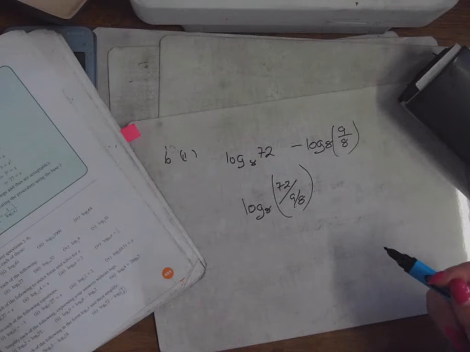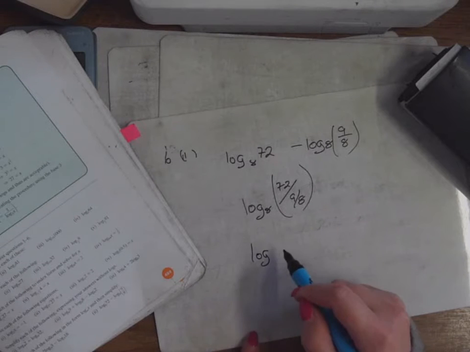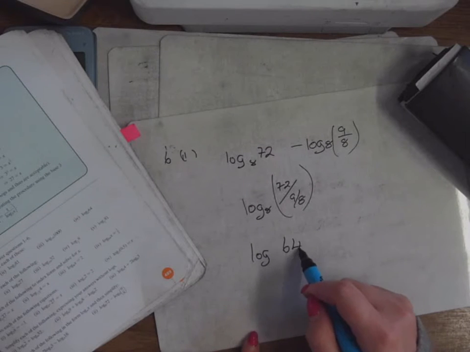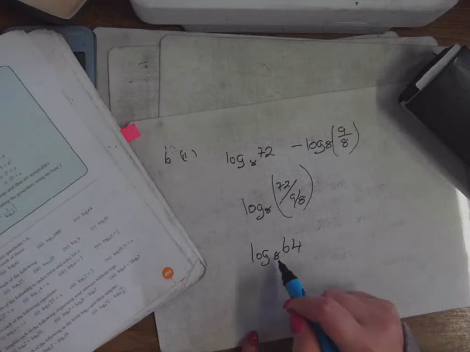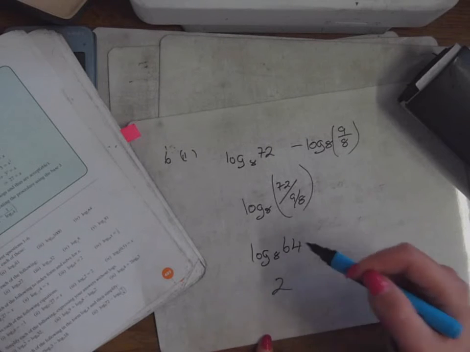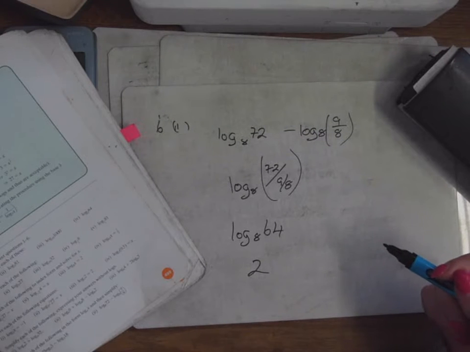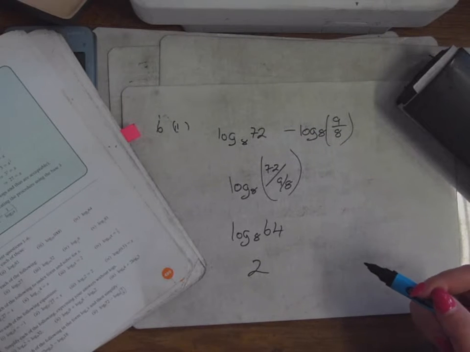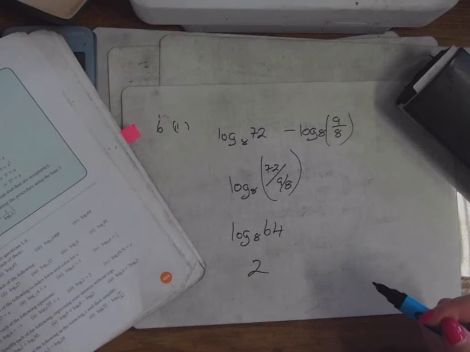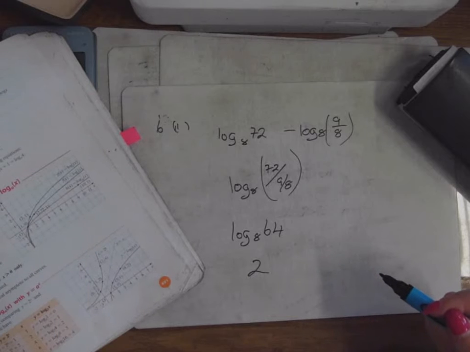So multiply by 8 once. Log is 64, I think, when you do that in the calculator. And 8 squared will give you 64, so the answer is 2. So 8 to the power of 2 will give me 64. So the answer is 2. Is that alright? Right, we good? That was number 6.